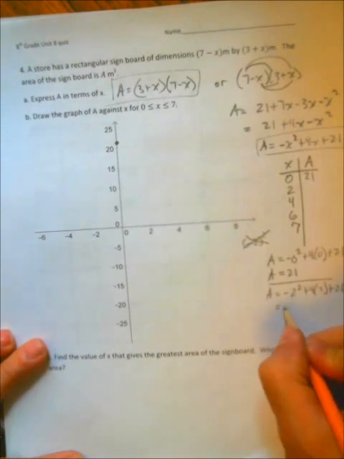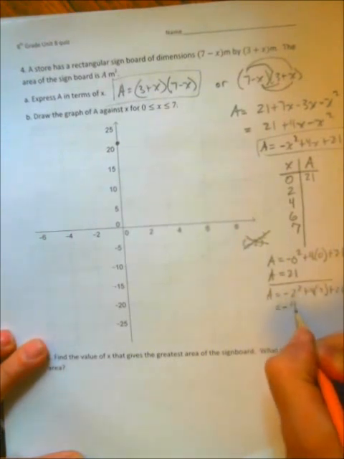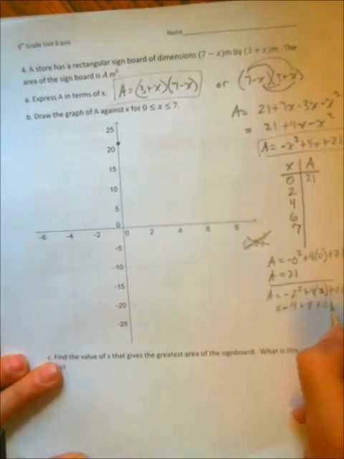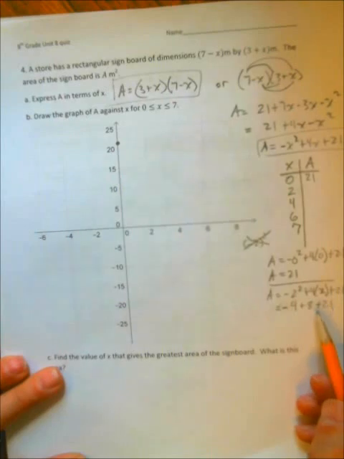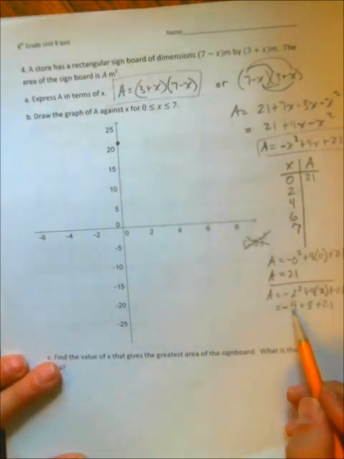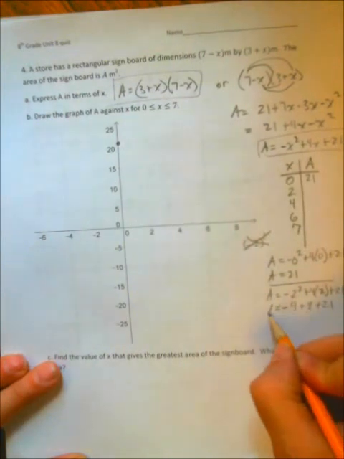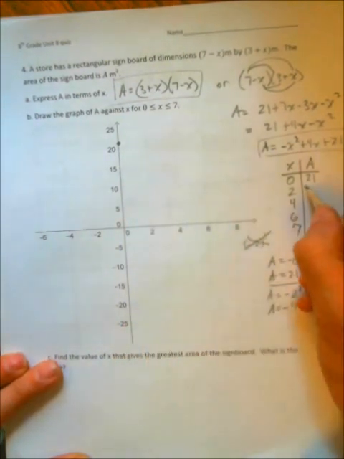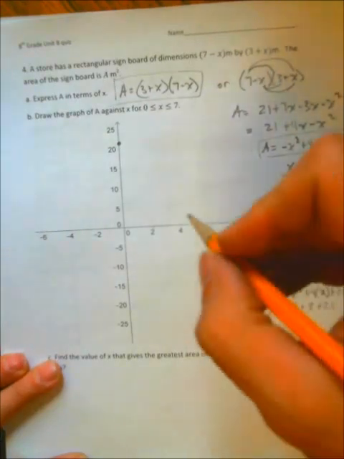So this is equal to negative 4 plus 4 times 2, which is 8, plus 21. 21 plus 8 is 29. 29 minus 4 is 25. So when x is 2, A is 25.